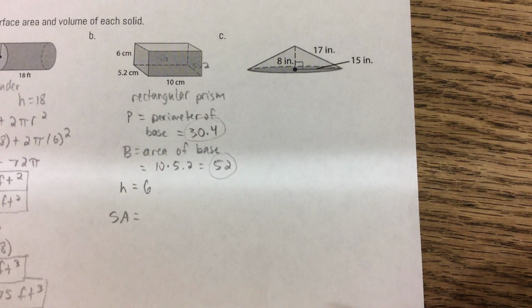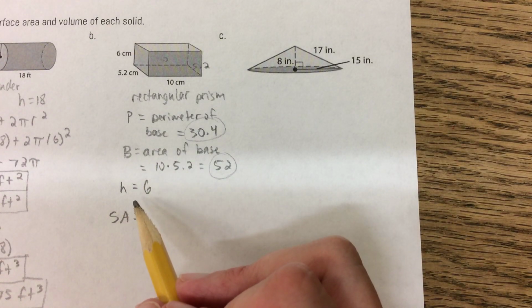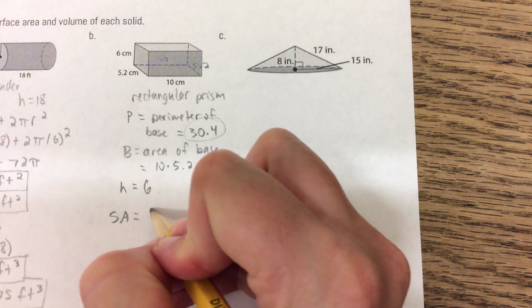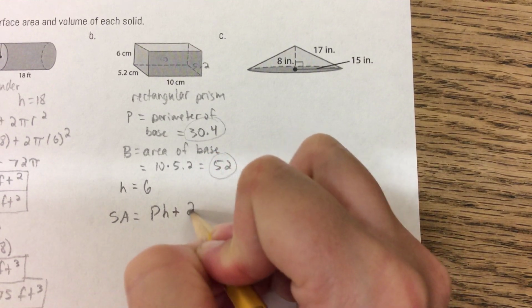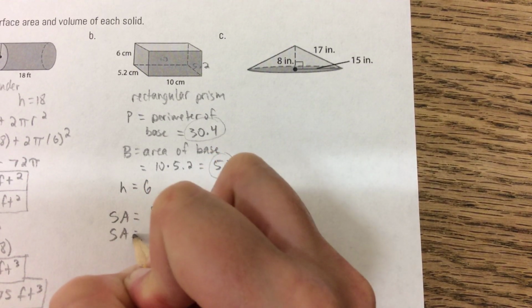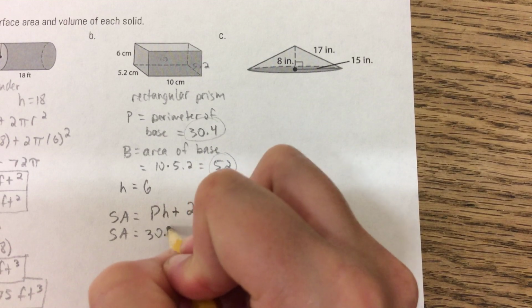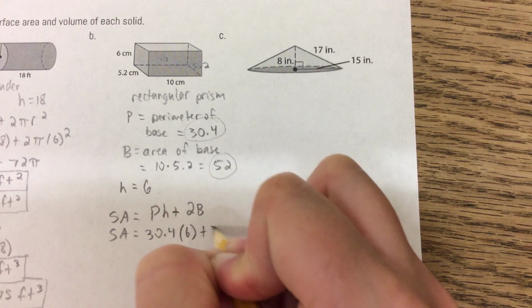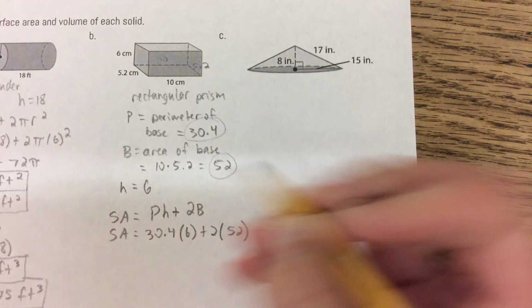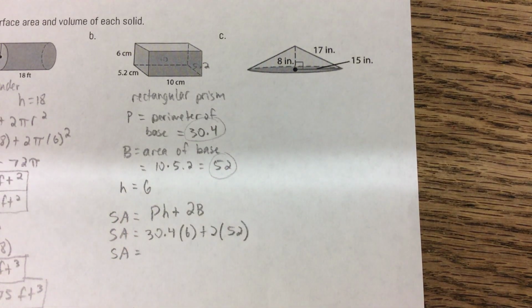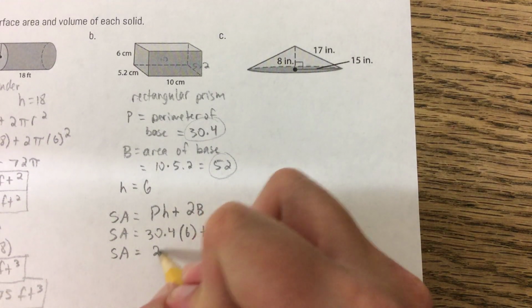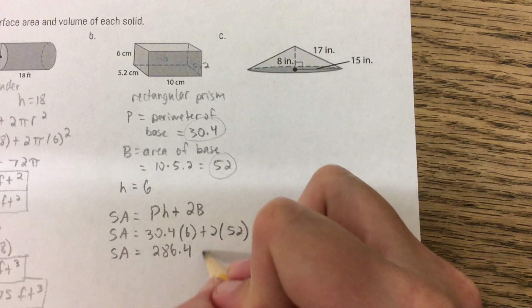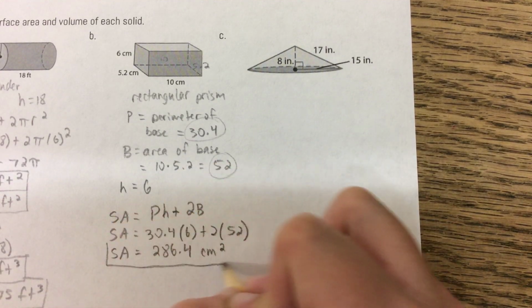So surface area is going to be P H plus 2B, which gives me 286.4, and that's going to be in square centimeters.